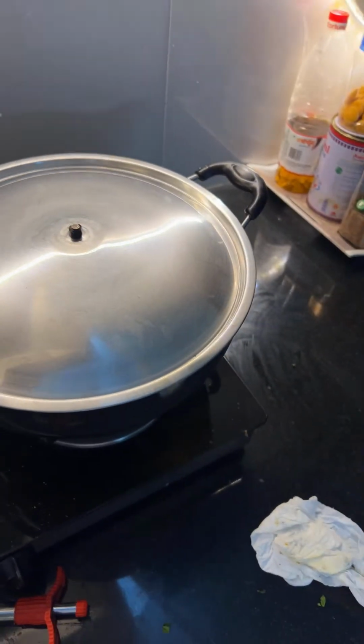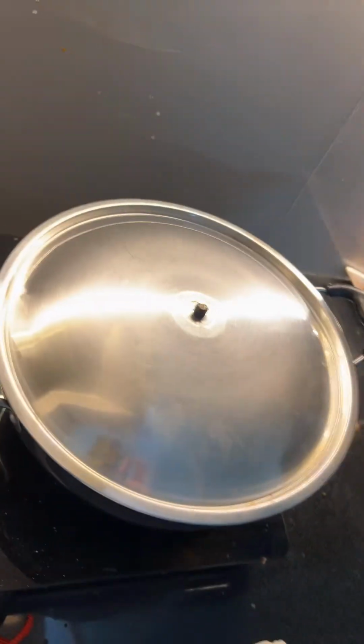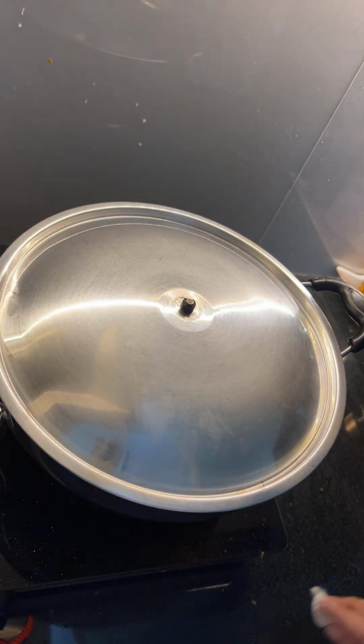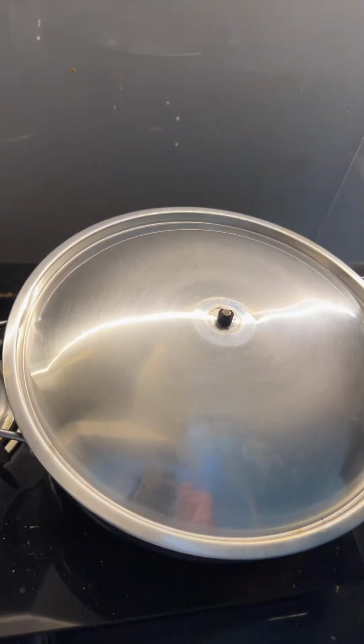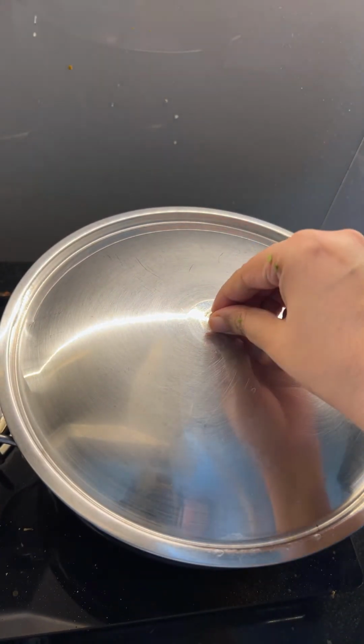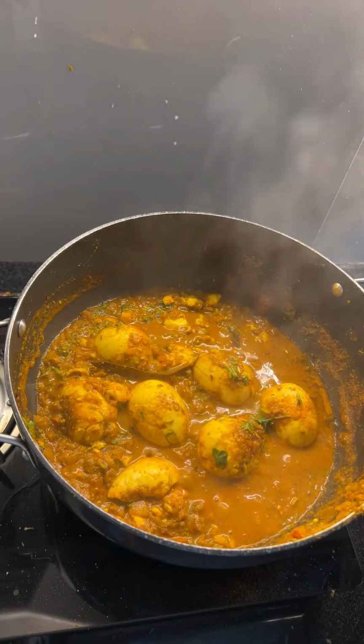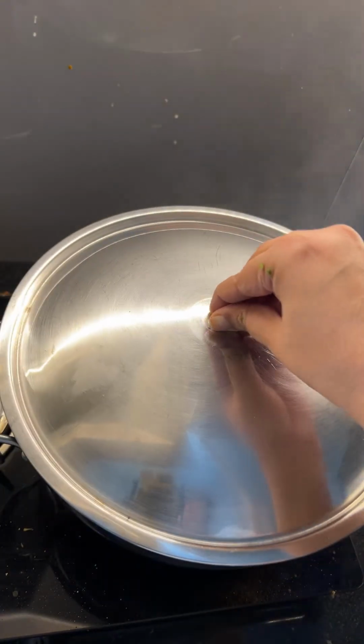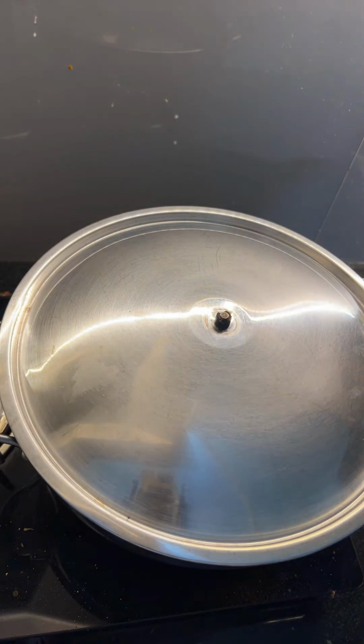You see, I have cleaned everything. Everything is clean. I'm just wiping the rest of it. No mess whatsoever because it's a one-pot meal. Or rather two if you do the eggs separately. Otherwise, you can just dunk them in. Just look at how beautiful this is looking. You can add more water, you can do whatever.